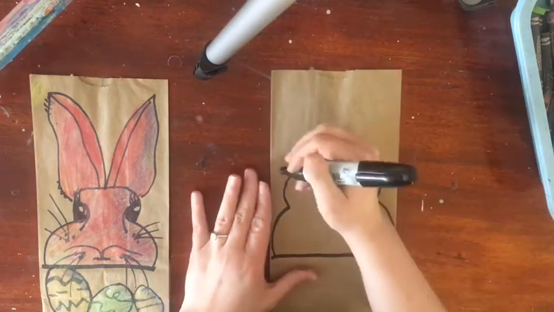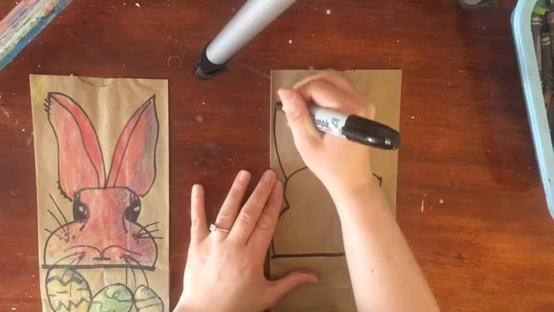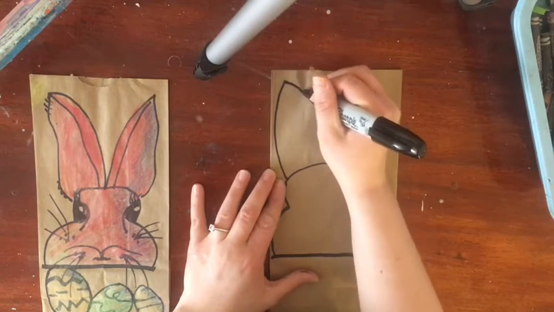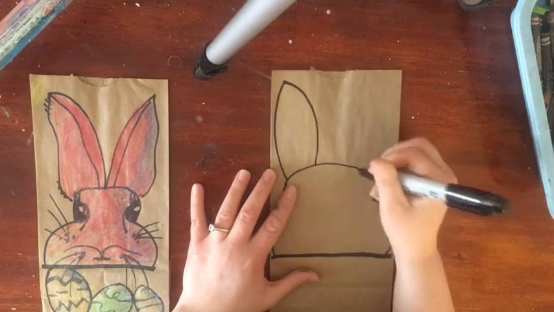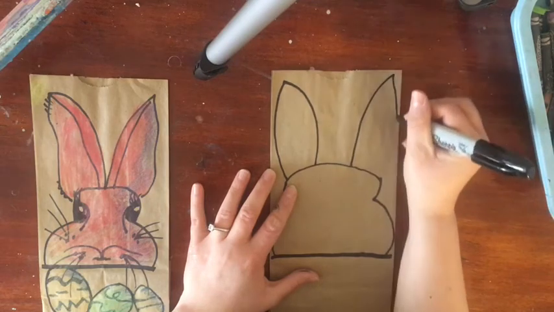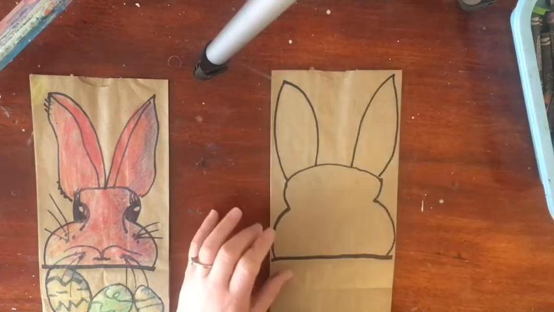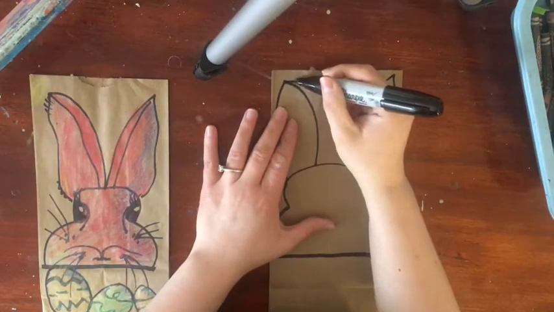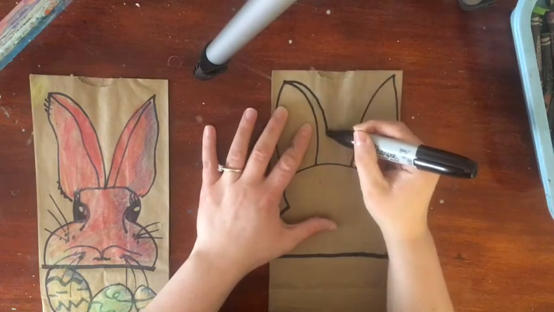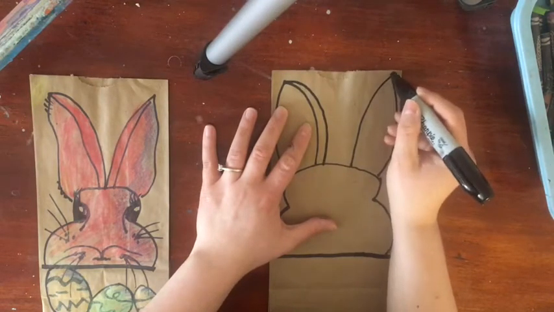Okay, now we're going to do the ears, and the ears are going to come up with a curve near the top and then come back in the opposite direction. And then same thing for this ear over here. Now what I'm going to do is another curve that follows the outside edge or inside edge, whatever you prefer, of that last curve.